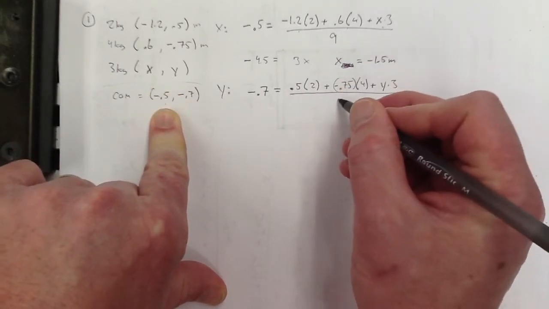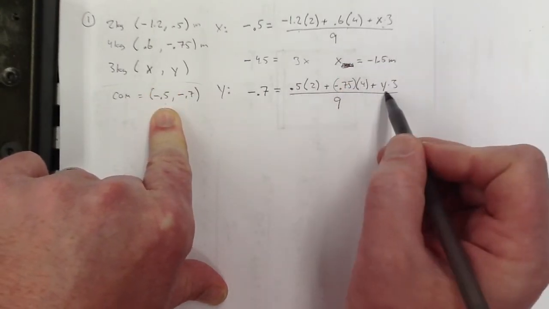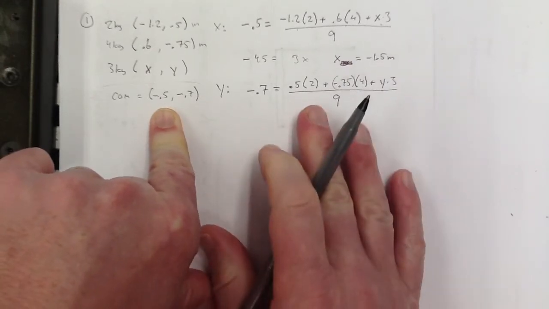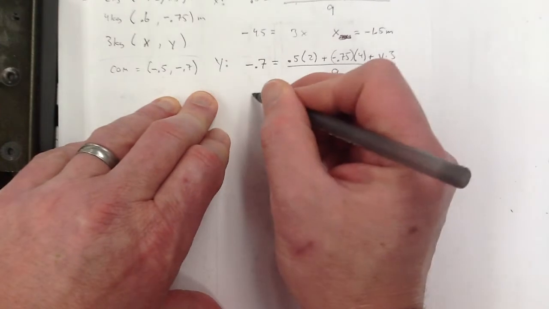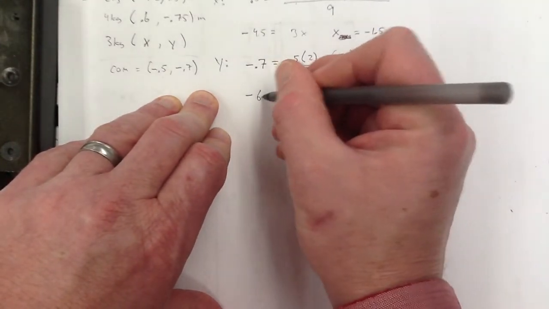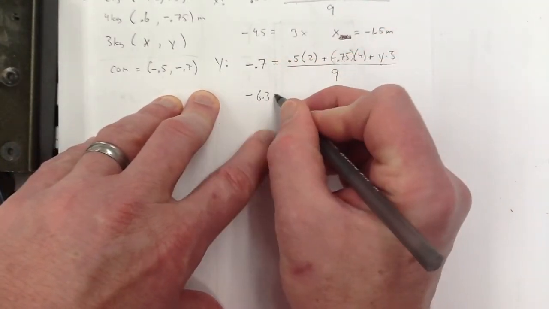You know what the French say when they're doing a problem like this? That's the je ne sais quoi. Alright, so multiply that over here, negative 6.3.